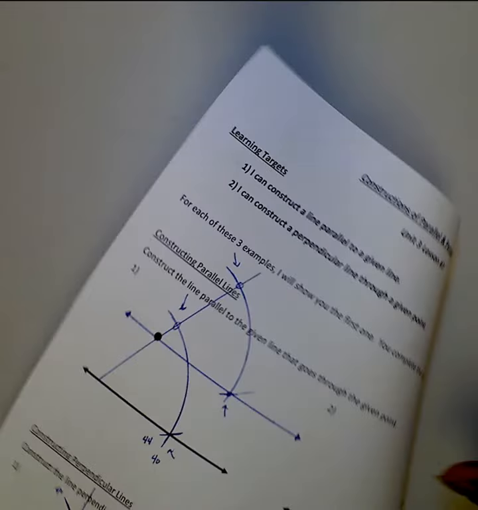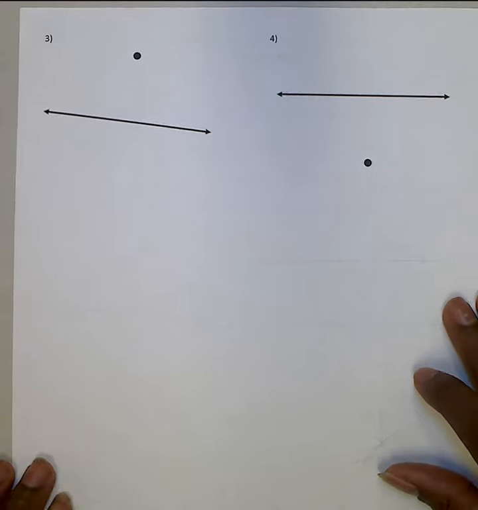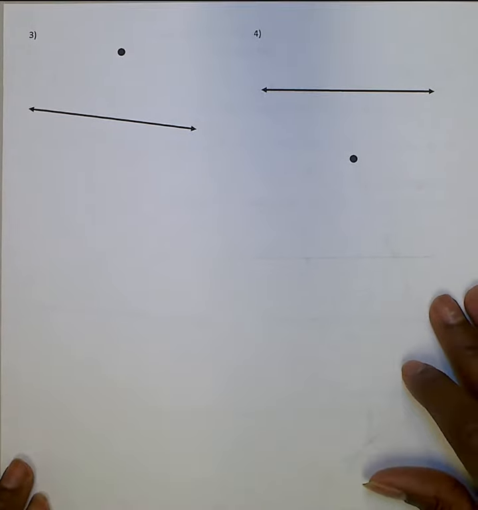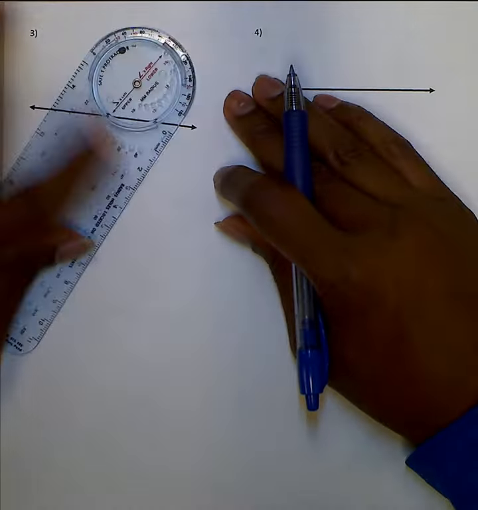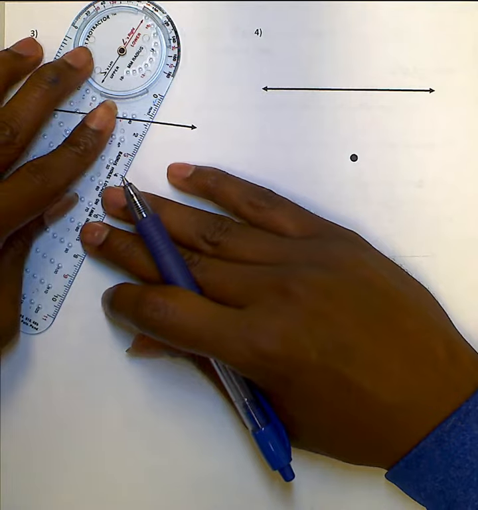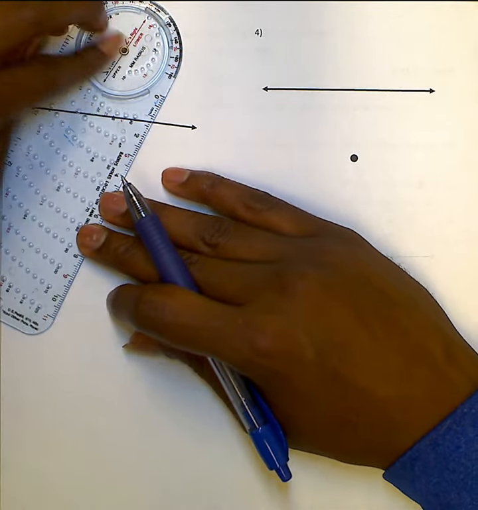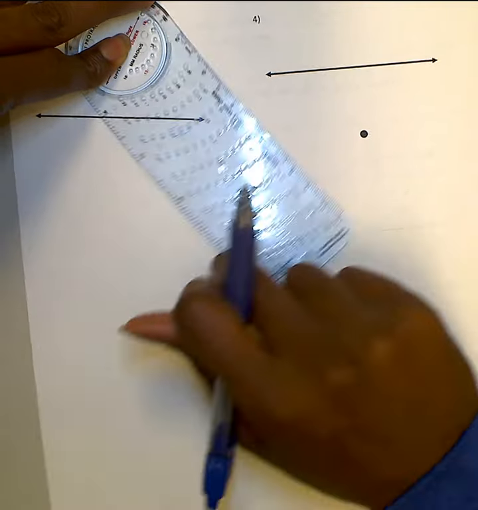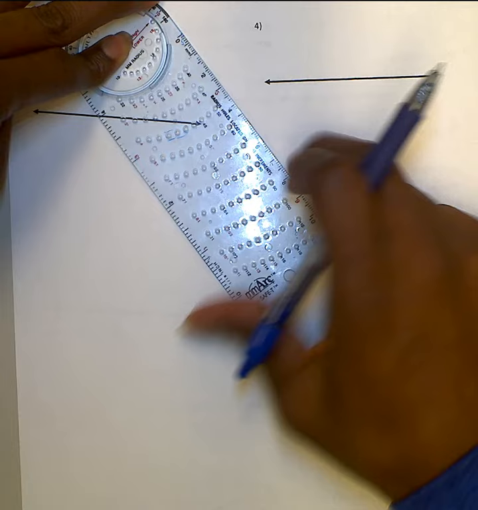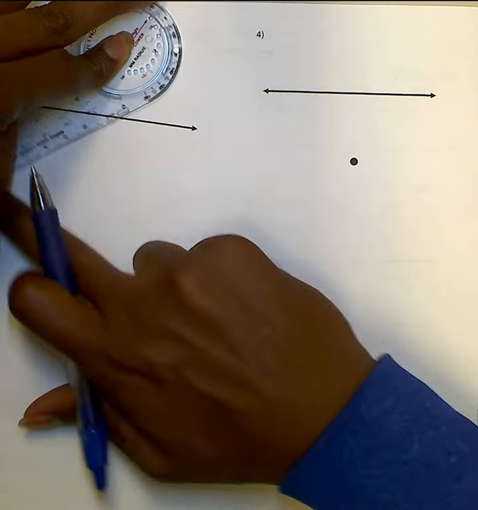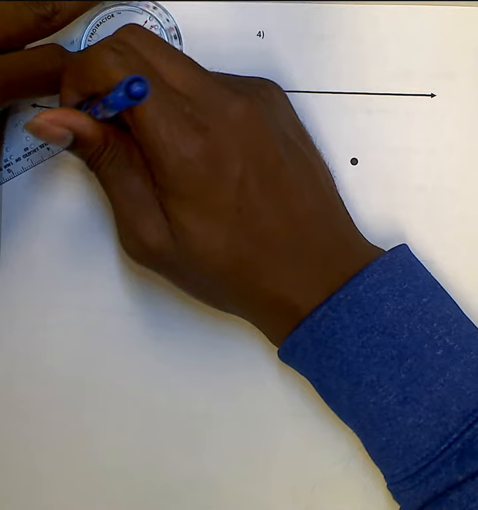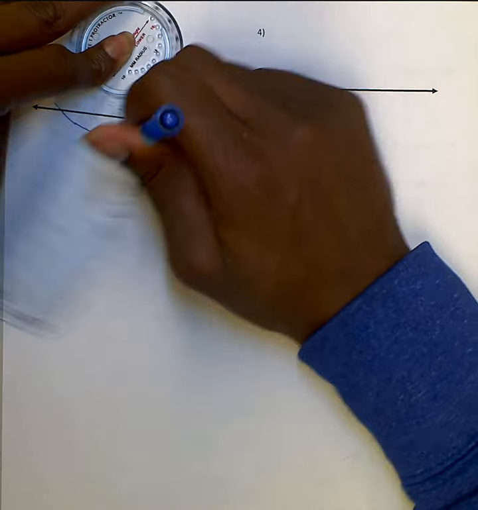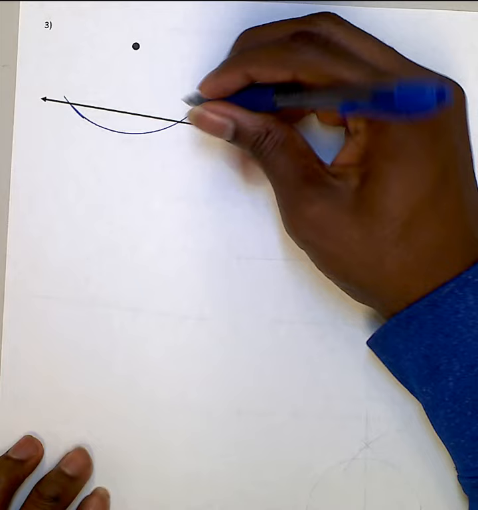Now we're making a perpendicular line that goes through a given point, but this point is off the line. We're still going to do essentially the same thing. We put our pivot on the point that we want to go through, and then choose a number that crosses the line twice. What's the number that does that? Here's a decent one. Actually, 40. 40's been good to me today. So I'm going to choose 40, here and there. So I chose the arc 40.